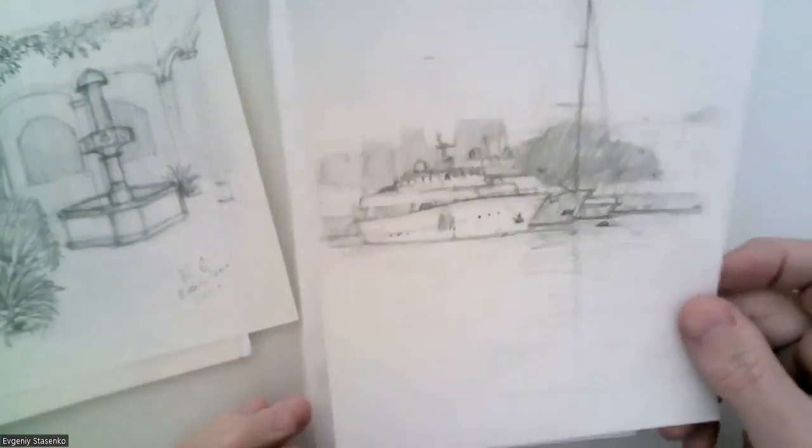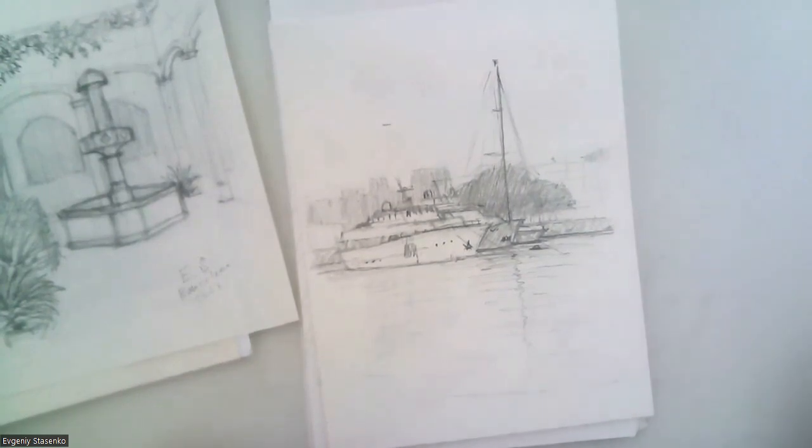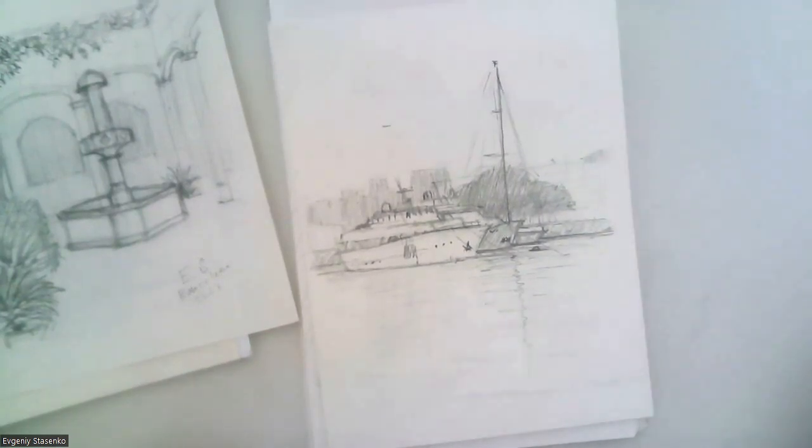So let's consider another condition for creating nicely balanced composition, the right proportion and scale of elements.